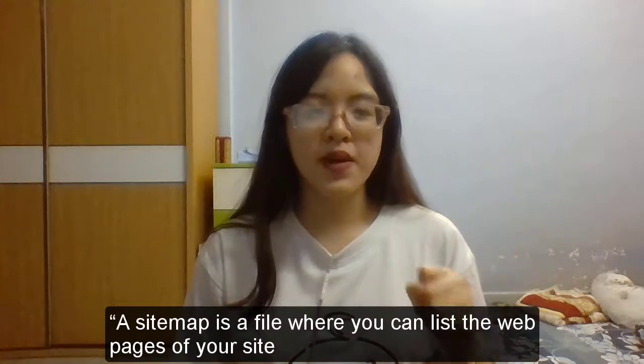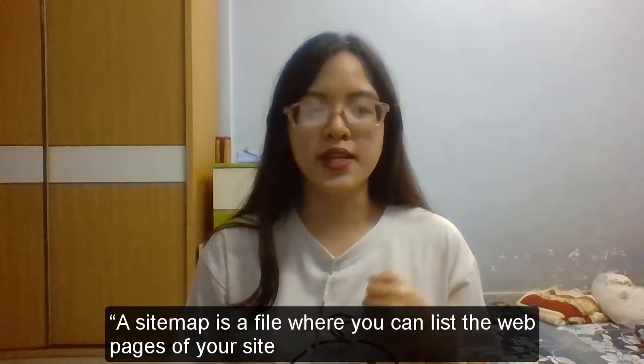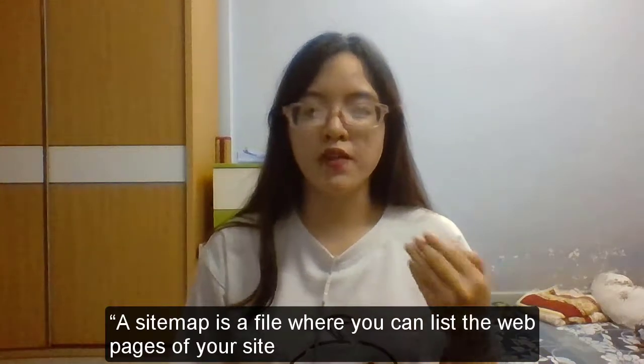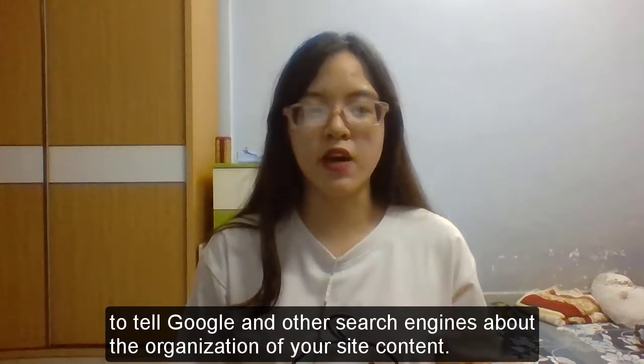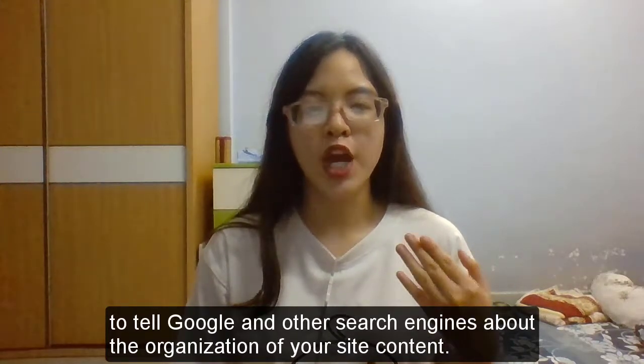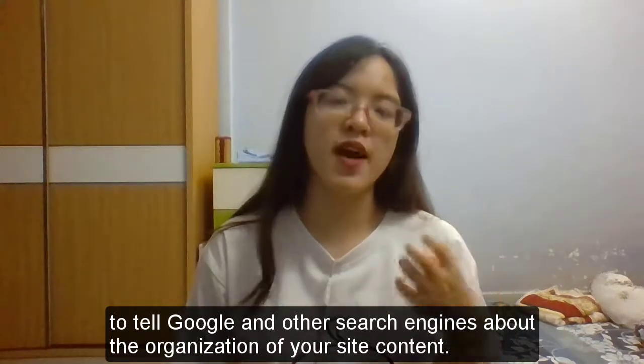So what does sitemap mean? As I said before, you can imagine a little bit about sitemaps. Google has said this about sitemaps: a sitemap is a file where you can list all the web pages of your site to tell Google and other search engines about the organization of your site content.